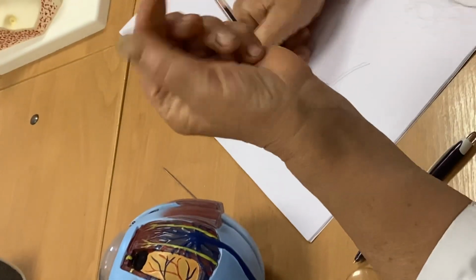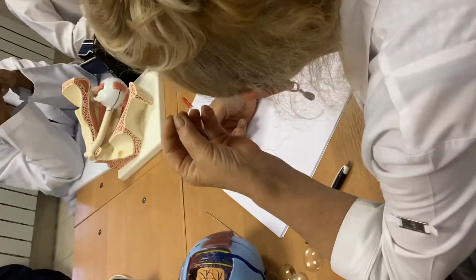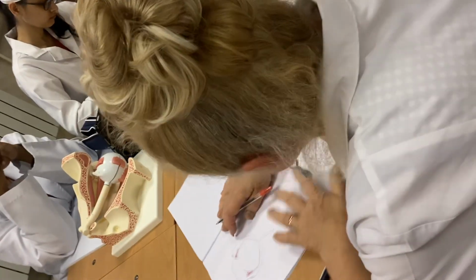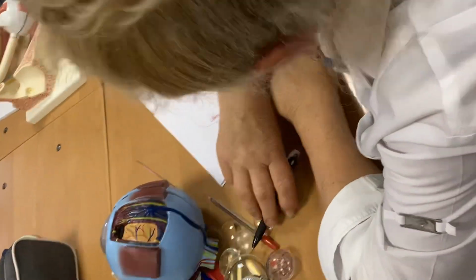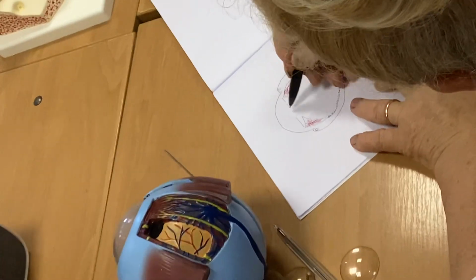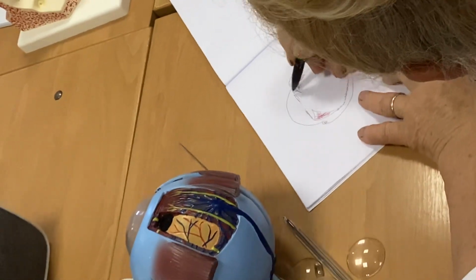It is very, very small, because our eye, its weight is near 0.5 grams. It's very small. And the ciliary body in front continues into a flat plate, in the center of which will be an opening.